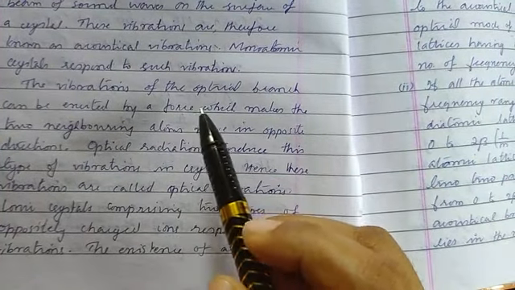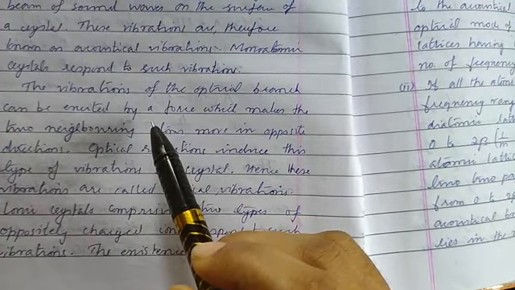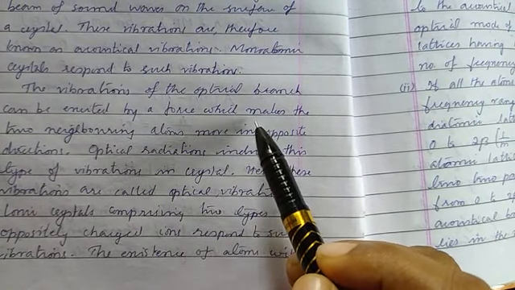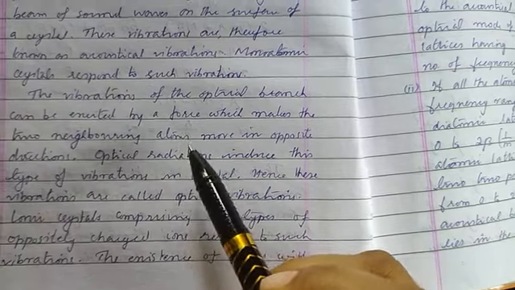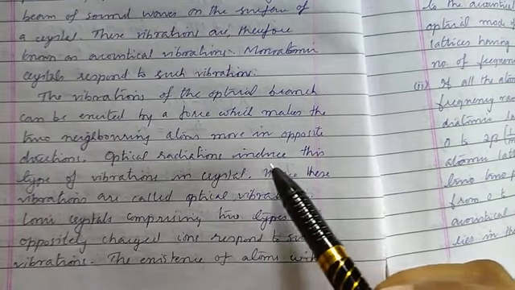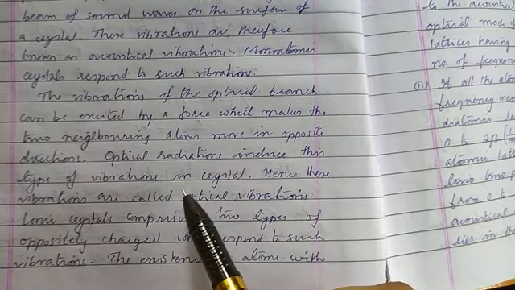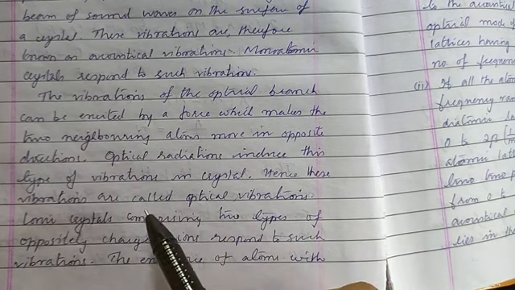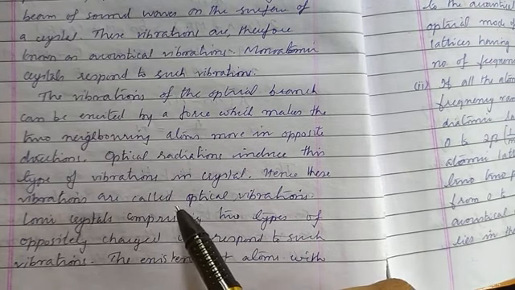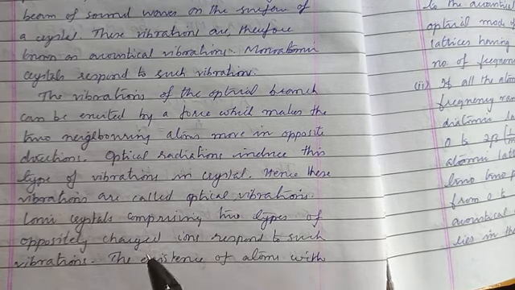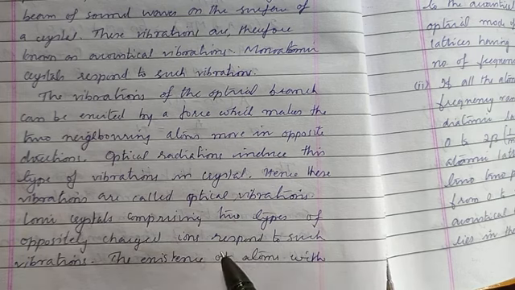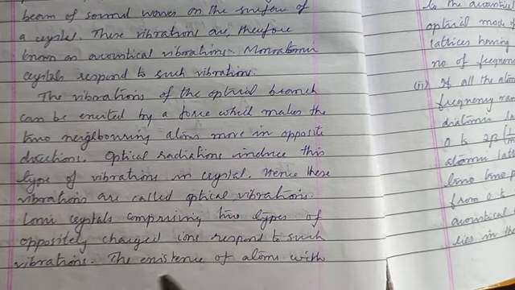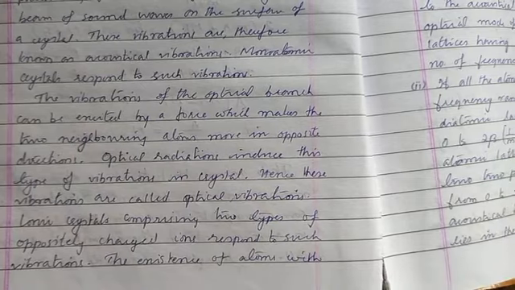And in the case of the optical branch, this can be excited by a force which makes two neighboring atoms move in opposite directions. Optical radiations induce this type of vibration in a crystal, hence the vibrations are called optical vibrations. Ionic crystals comprising two types of oppositely charged ions respond to such vibrations.